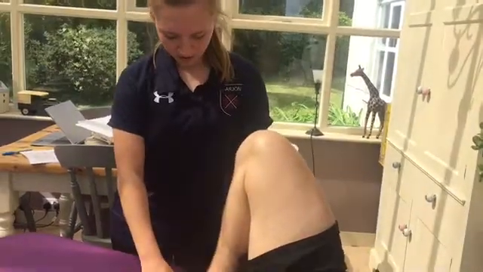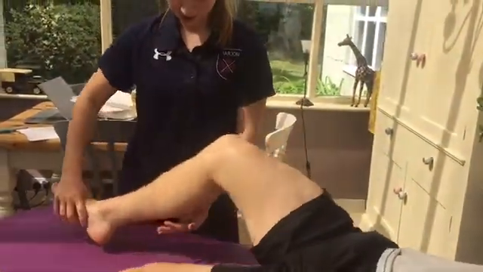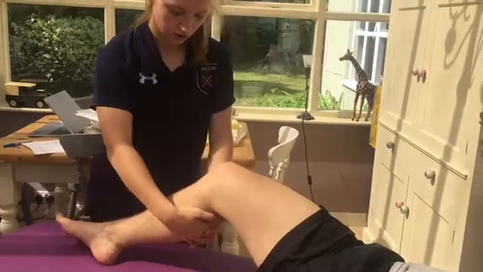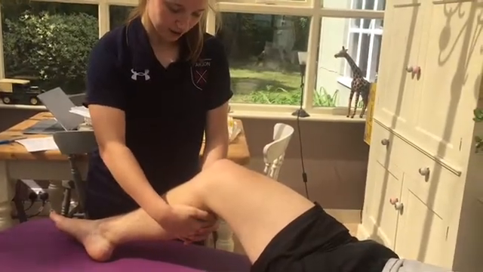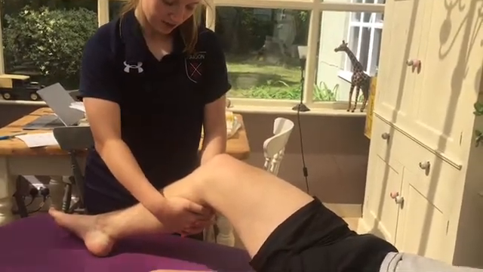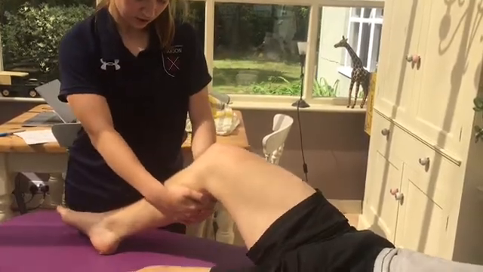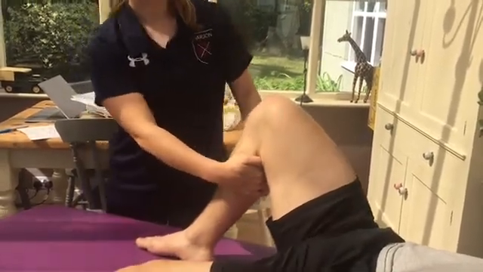So Stephen, if you want to bring your foot down to about 30 degrees, perfect. Okay, and I just want you to bring it into flexion like we just practiced, but against my resistance. Okay, can you do that for me? So just slide your foot up the bed. Good. Okay, so for muscle strength, we're looking at the Oxford Strength Scale.